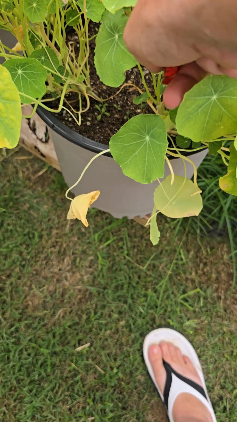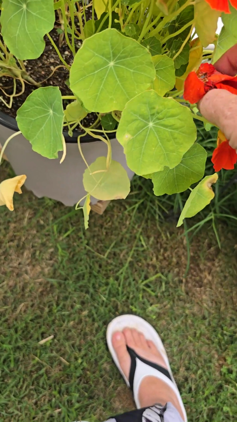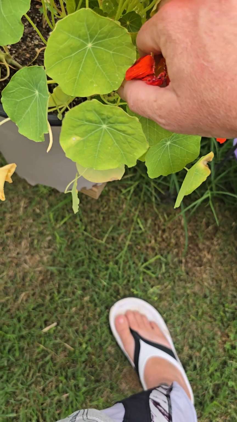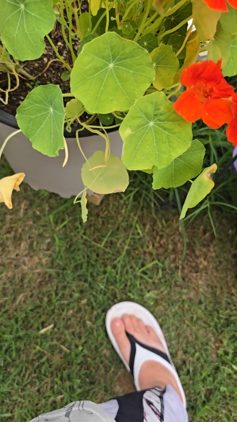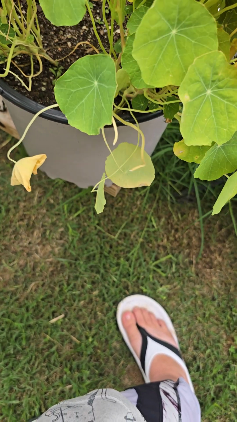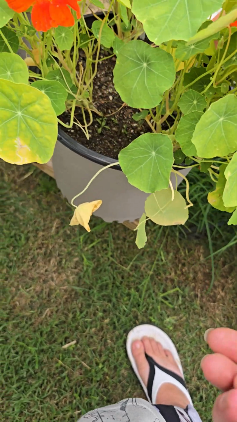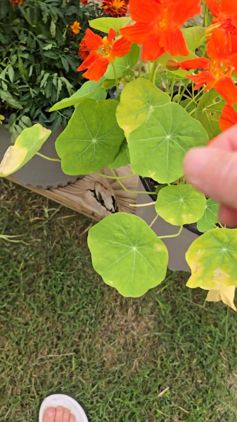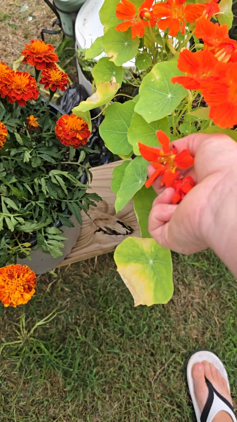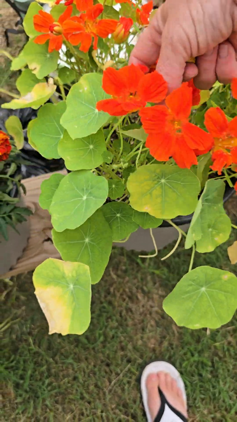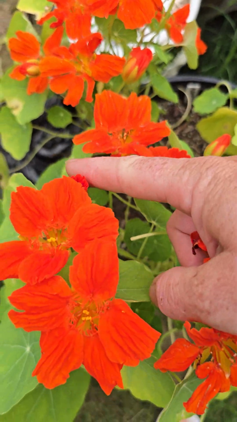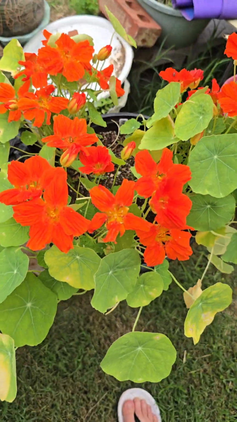It's called deadheading, and what that does is it tells the plant to push off more flowers and create more seeds. So as you deadhead, then it puts off more flowers, which is going to bring in more of the pollinators. And it also looks really pretty. But yeah, see, there's one that's getting ready to bloom because I'm deadheading them.